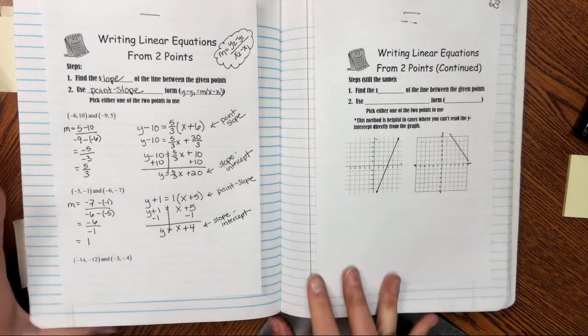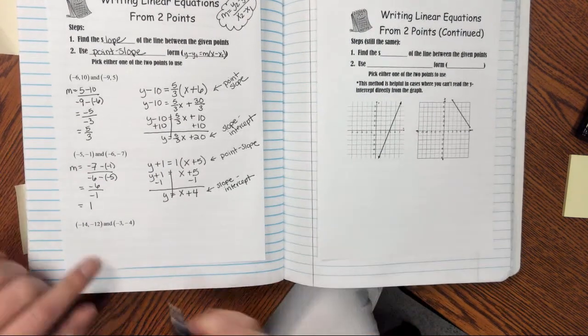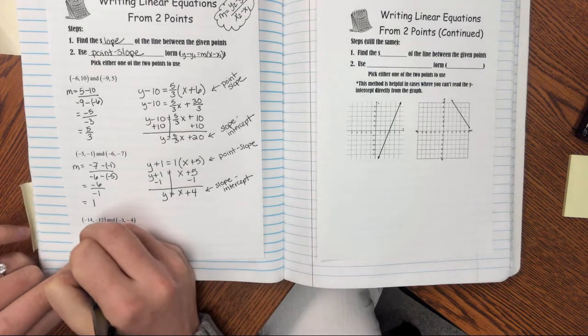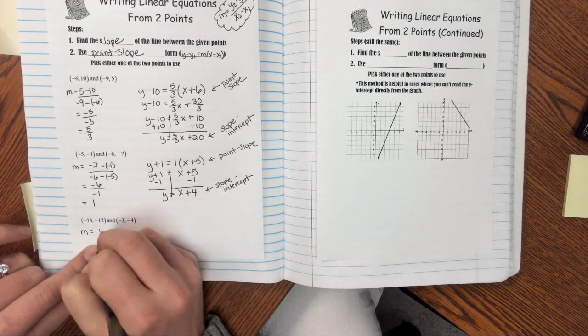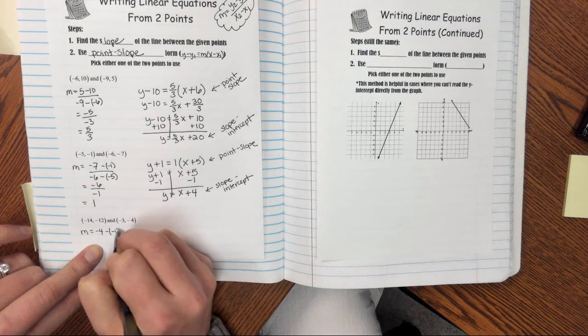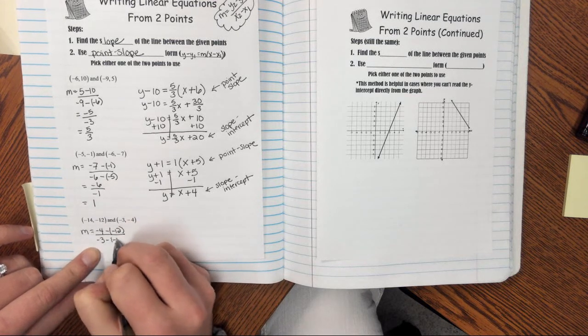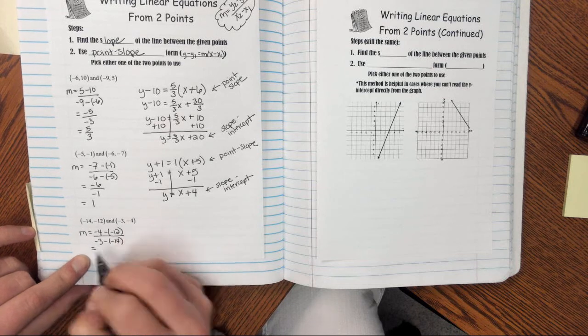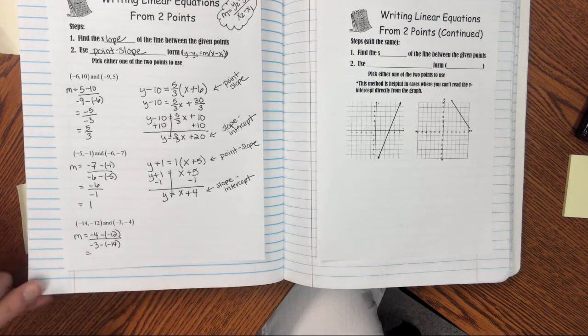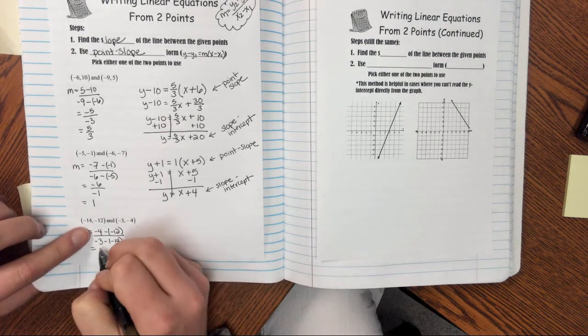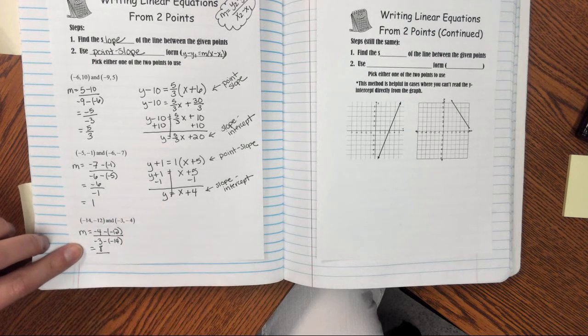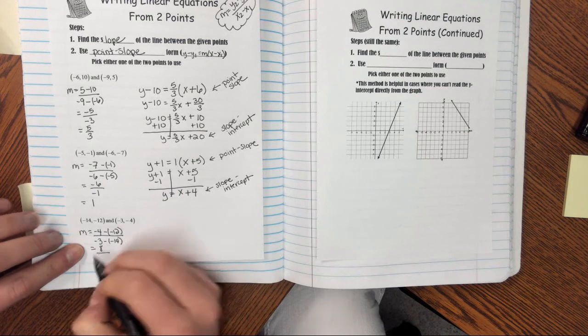All right, last example with 2 points. Again, I'm going to start by finding slope. So m equals negative 4 minus negative 12 over negative 3 minus negative 14. So negative 4 minus negative 12 is the same as negative 4 plus 12, which gives me 8. Negative 3 minus negative 14 is negative 3 plus 14, which is going to be 8 over 11.